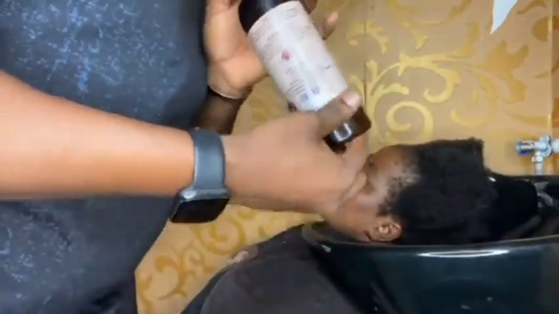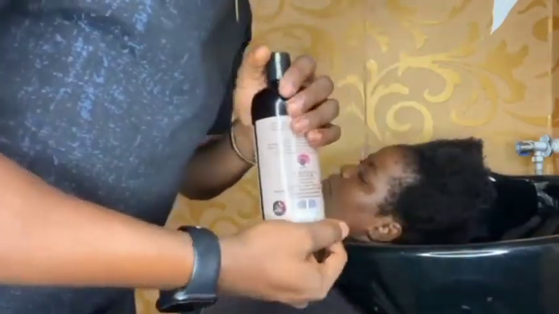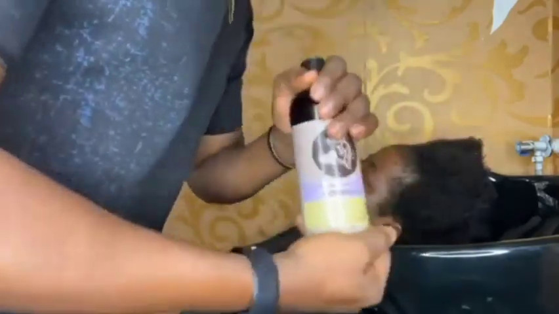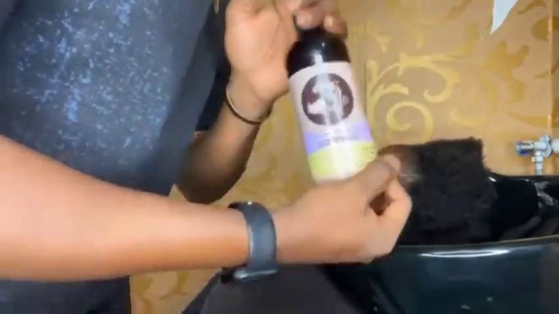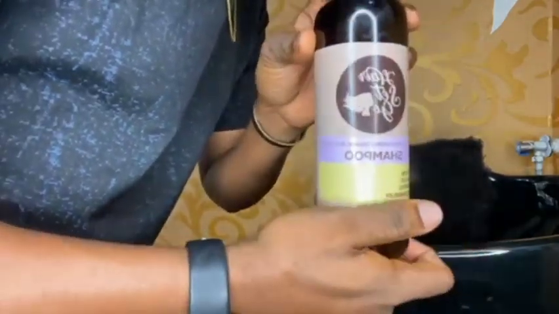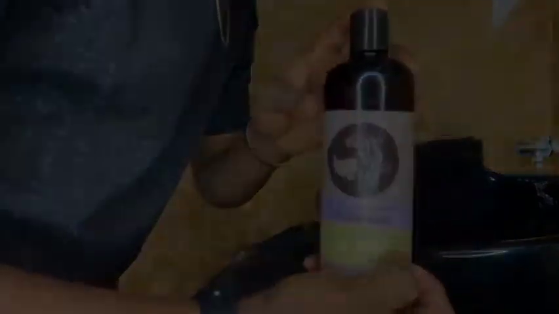Now we are about to do the shampooing after we have done the detangling and the sectioning of the hair. So now we're going to be using a shampoo from Asset Go. It's one of the best products I've used out there, and I hope you guys could go and check them out too. Okay, so let's proceed to shampooing our hair.